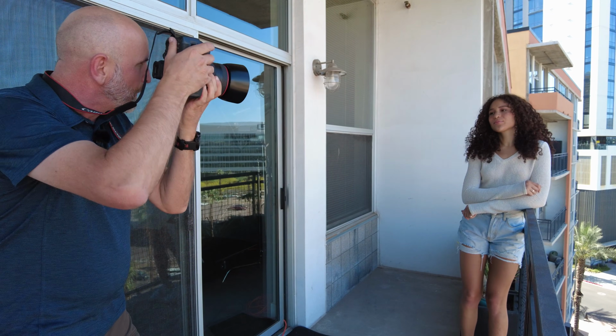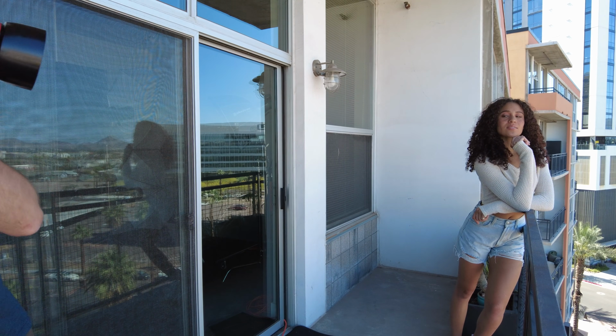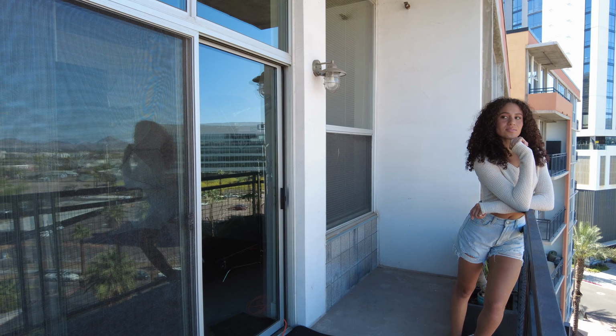Finally, I decided to shoot into the light. Because the buildings behind Tassi were also in shadow, I knew that the exposure would be almost the same. This gave us really nice directional side light with a really colorful background that fell beautifully out of focus with that wide open aperture.